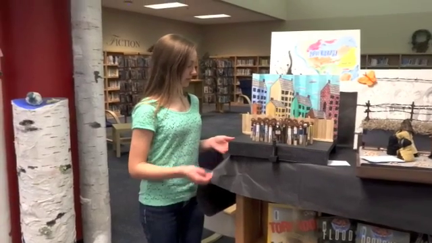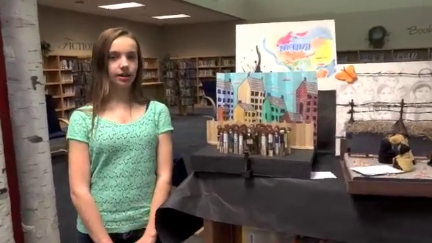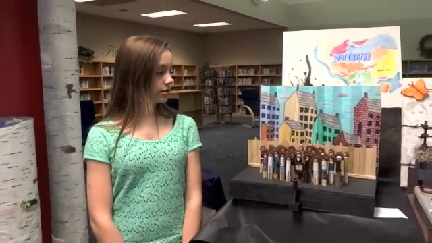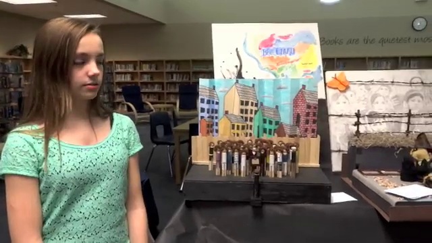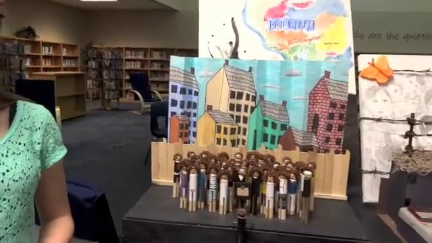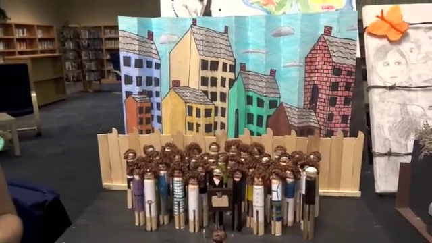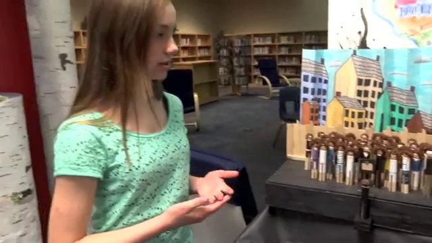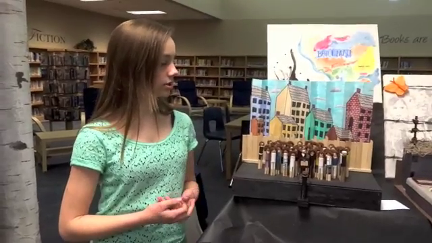This is my Holocaust project. It's a model of Brundibár, which is a children's play that was performed in the Theresienstadt concentration camp as part of the Red Cross hoax. And I was inspired by the fact that even though these children were living in horrible conditions and going through unimaginable hardships, they still had the courage to perform for the Red Cross. So that's what my project is about.